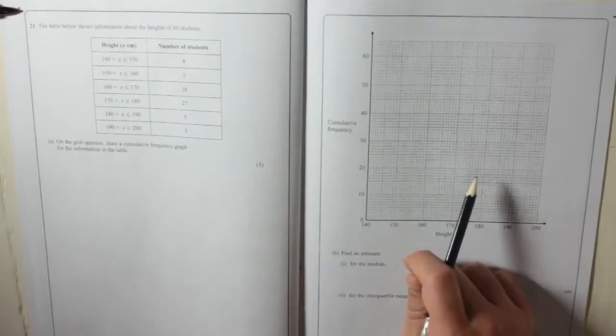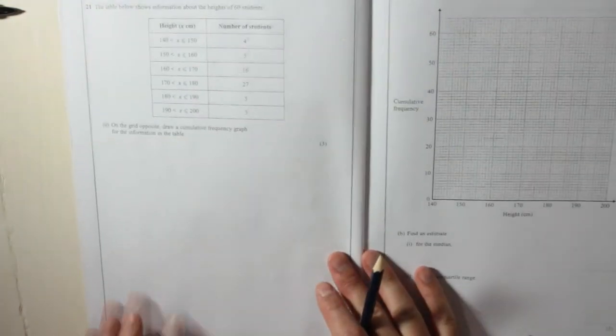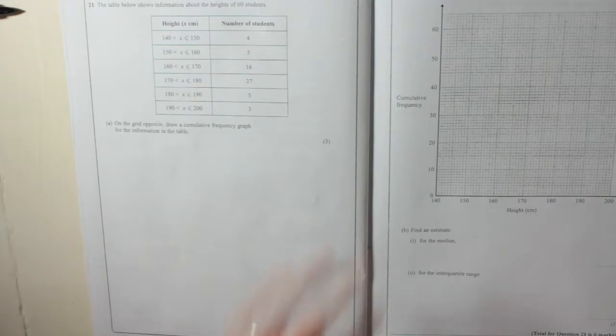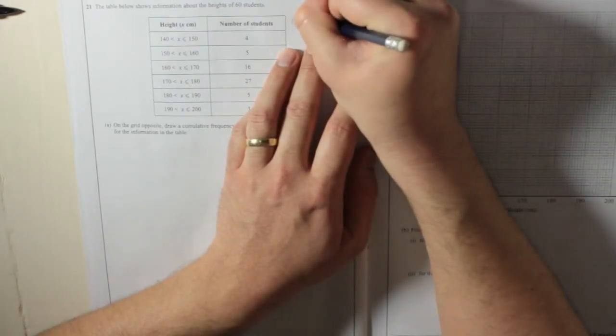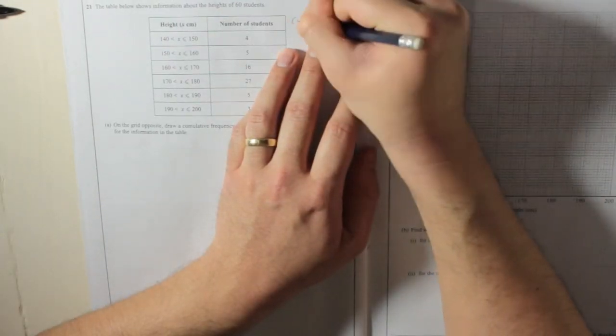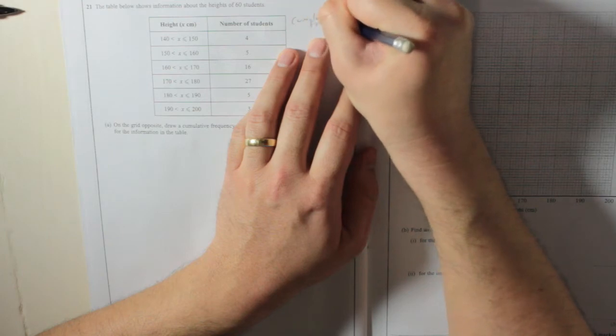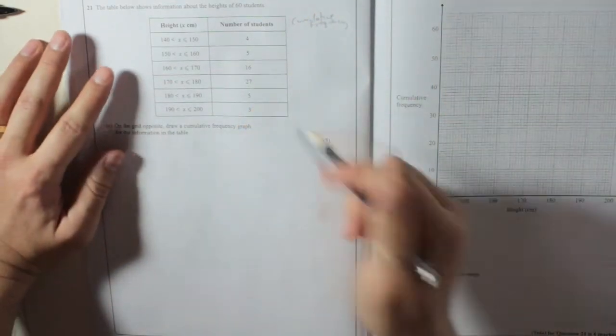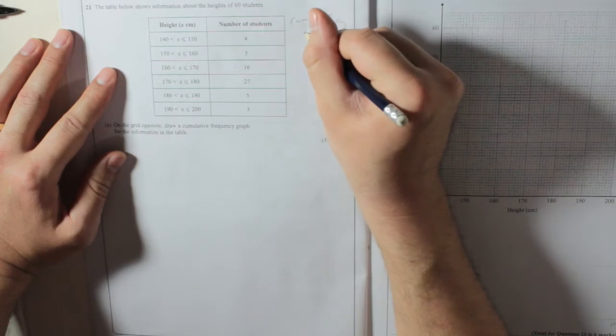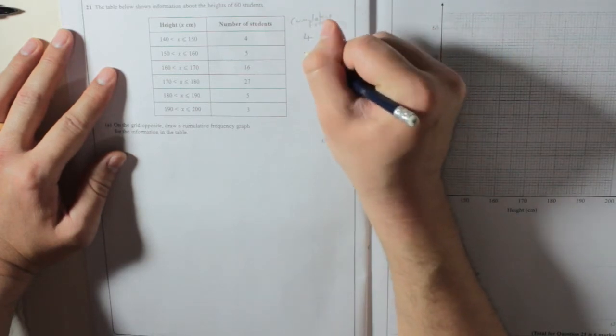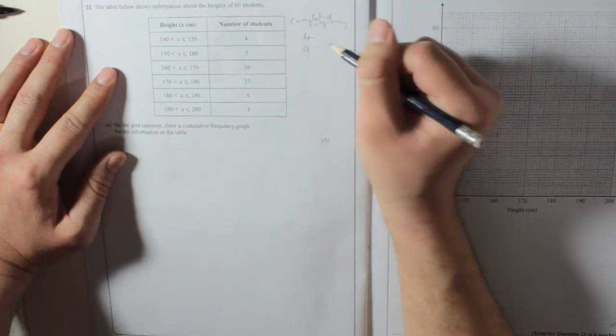There's the grid opposite. So, cumulative frequency, remember that means adding up as you go along. So I'm going to write here, cumulative frequency. So add them all up as you go along. The first one, there's 4, and then you've got to add 5. 4 plus 5 is 9.